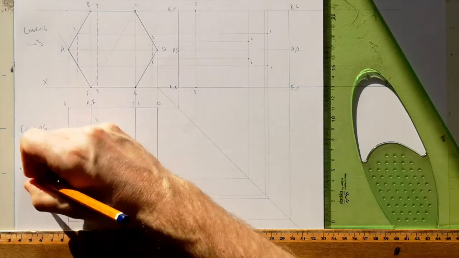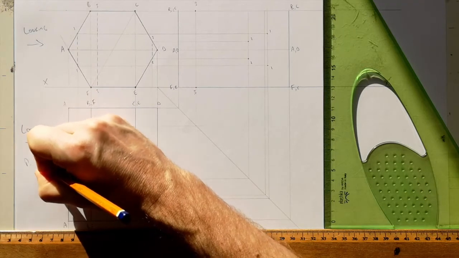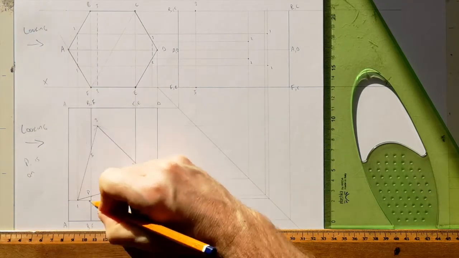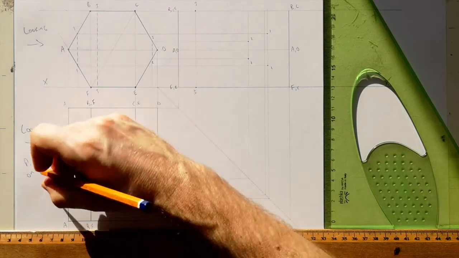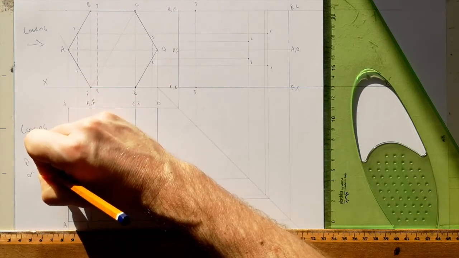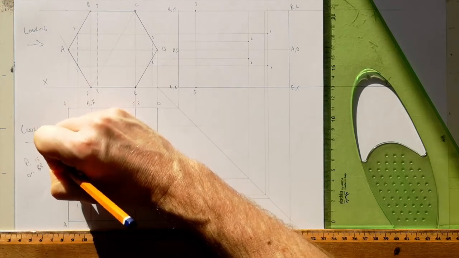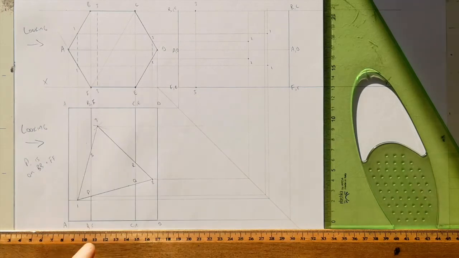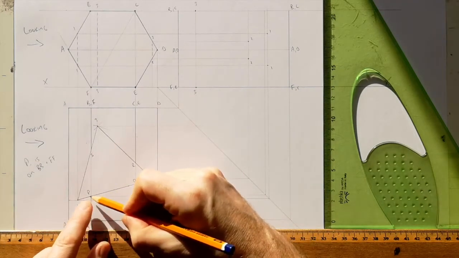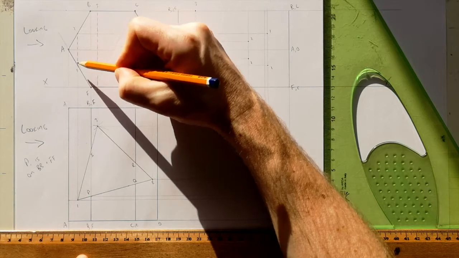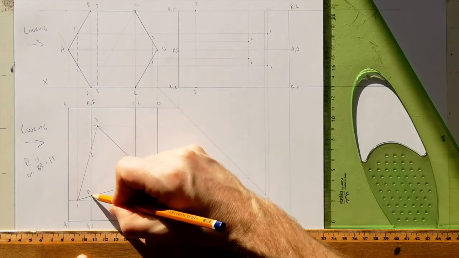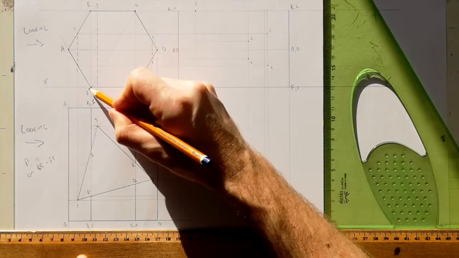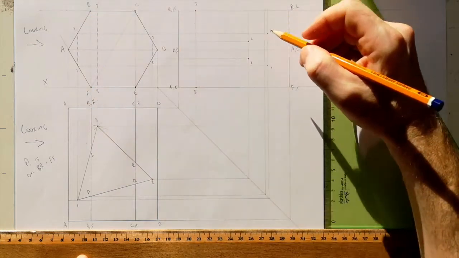Well, P is on BB and FF. Okay, so it exists. So again, there's a P that's high and there's a P that's low, just like there's a 1 that's high and a 1 that's low. So the first one is on the line BB, this top edge. The second is down there. So that's where we actually know where they are.